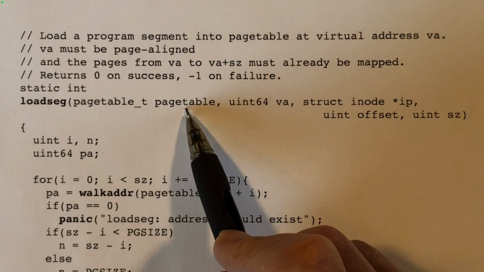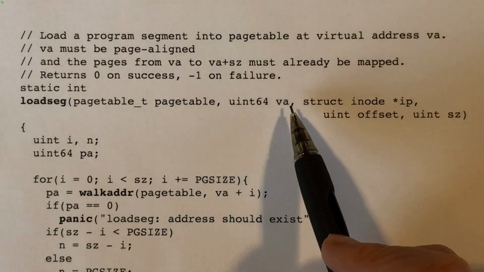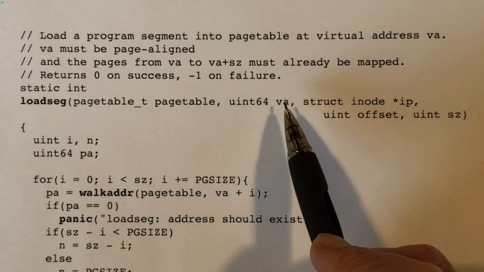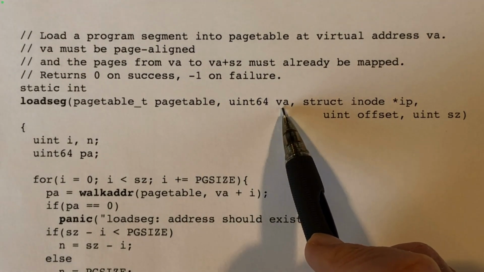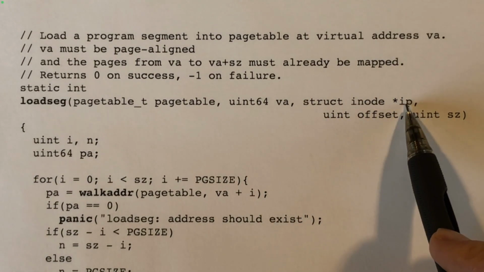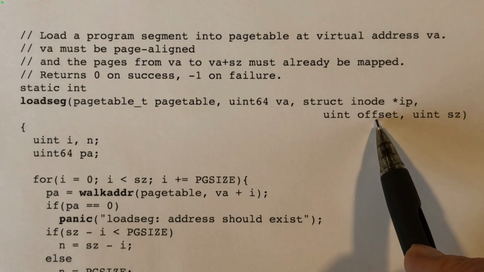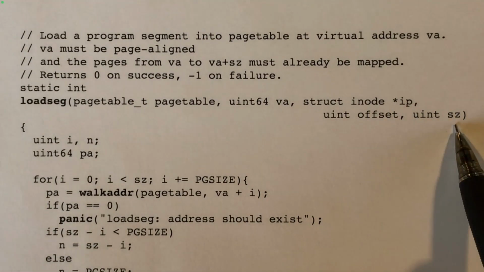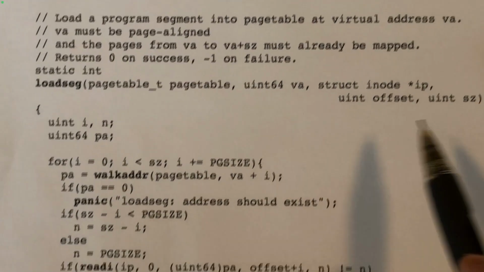So in addition to a pointer to the page table describing the new virtual address space, it takes the address at which we will be loading the data. IP points to the inode for the executable file. Offset is the place in that file where we are going to get the bytes, and size is the number of bytes that we're going to be moving into the virtual address space.